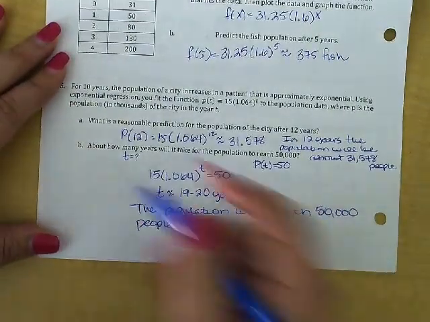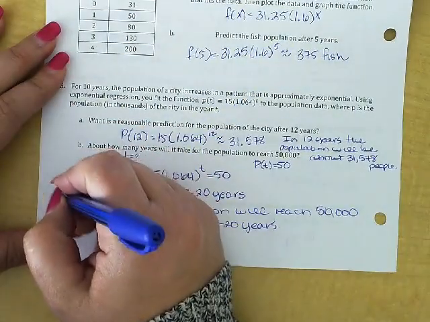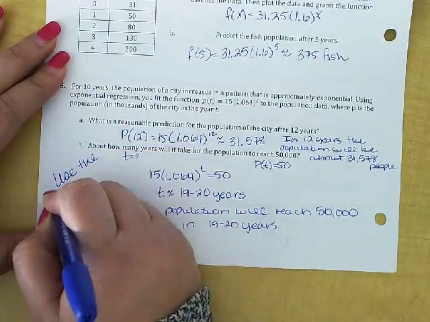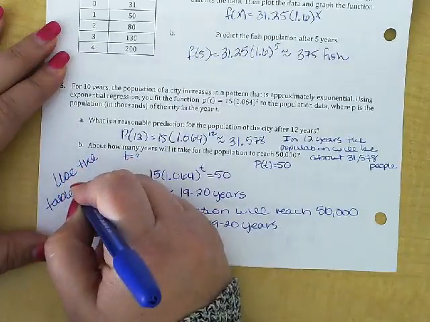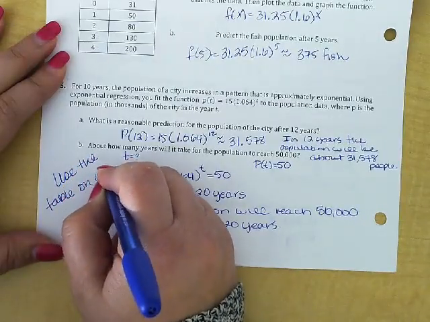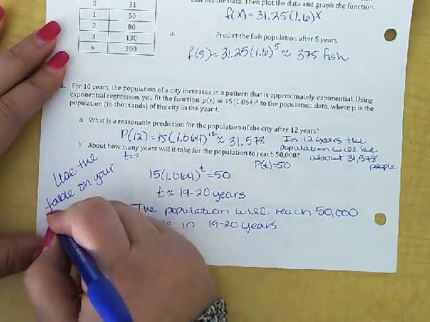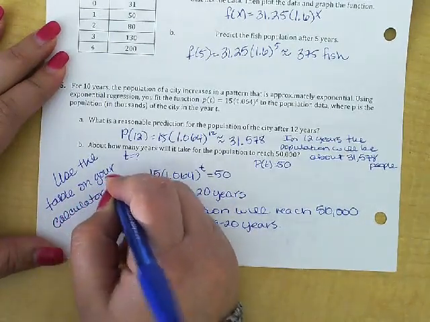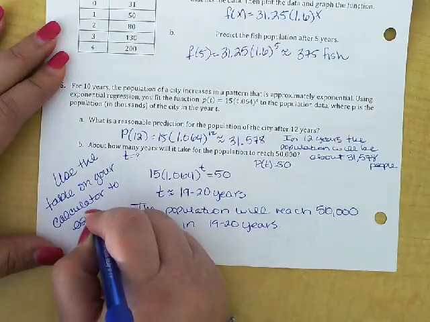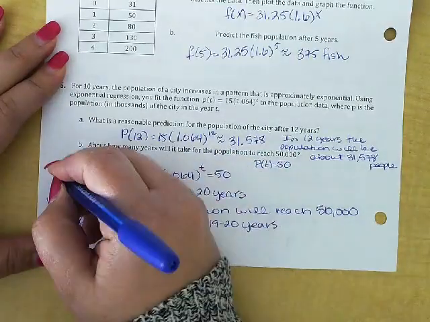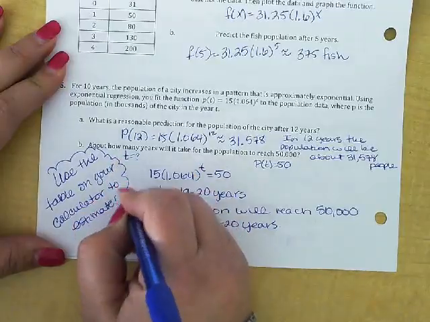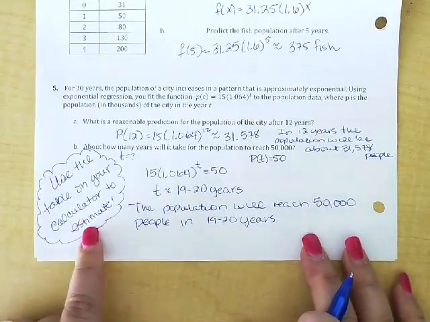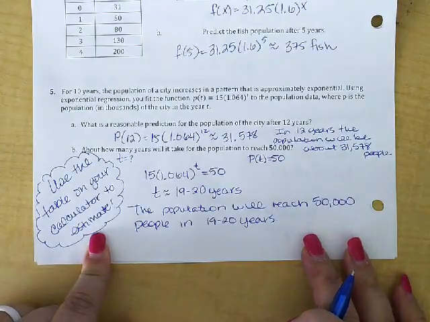All right, so use a table. Let's write that down so we just remember. Use a table on your graphing calculator to estimate this answer. There is an algebraic way, but we're not learning it in Algebra 1, so this is our go-to tactic.